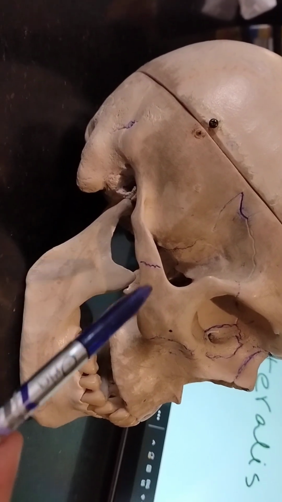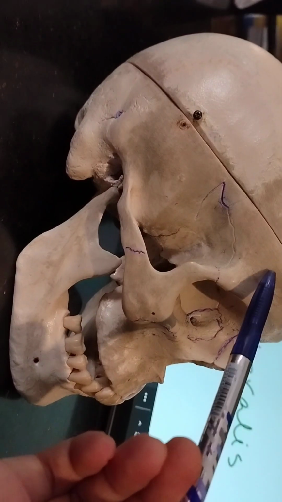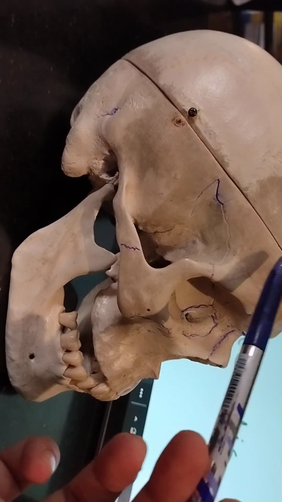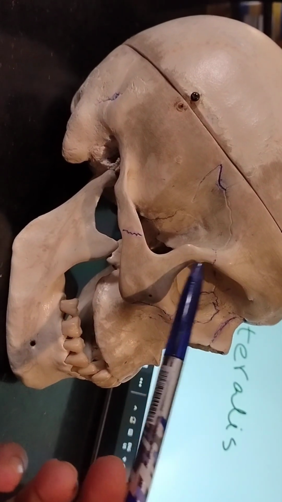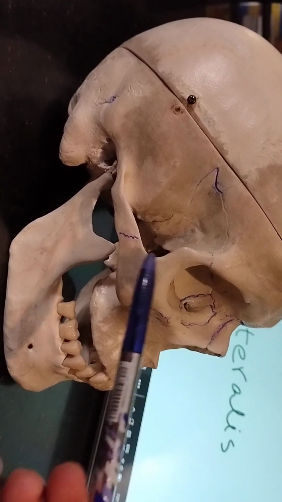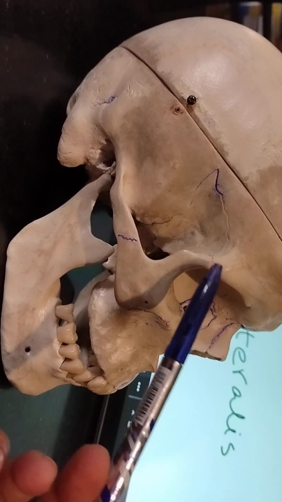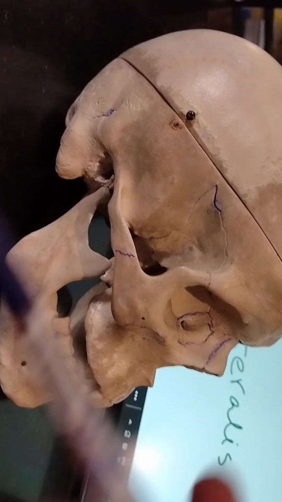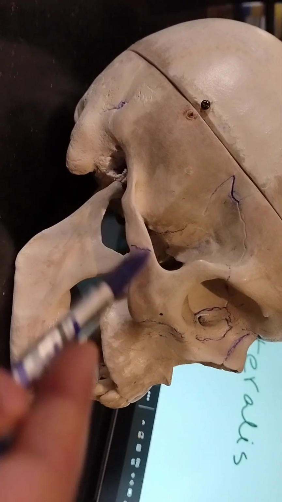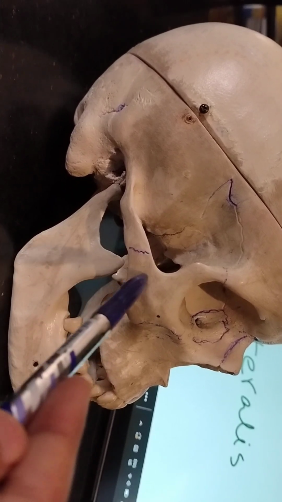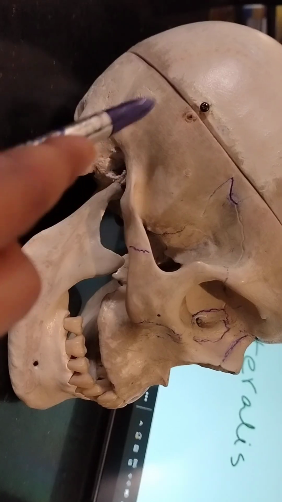Next, we see the zygomatic arch over here. We can also see this frontozygomatic suture, which is formed between the zygomatic process of the frontal bone and the frontal process of the zygomatic bone. They form the frontozygomatic suture over here. We have the zygomatic arch, which is formed by the temporal process of the zygomatic bone and the zygomatic process of the temporal bone.